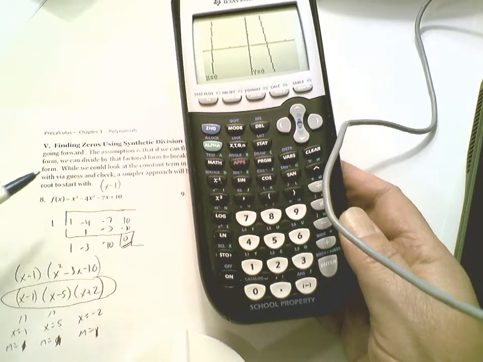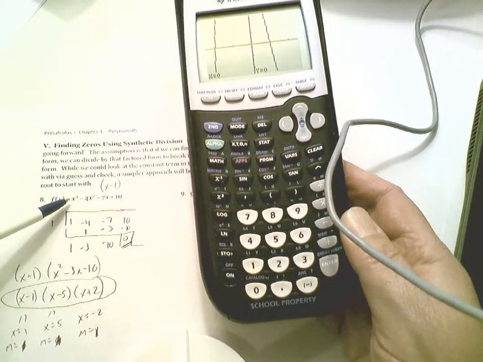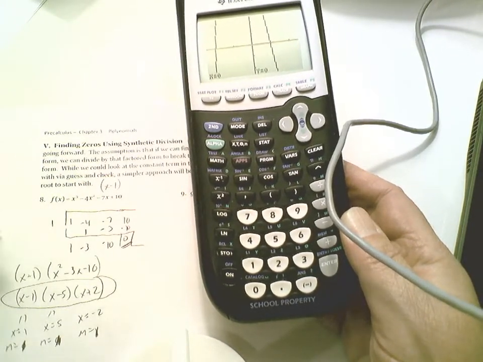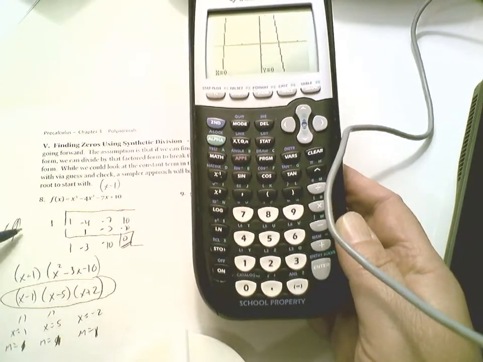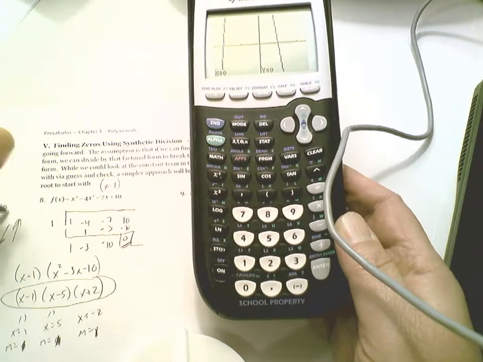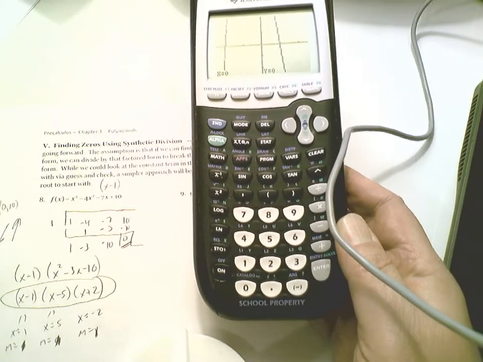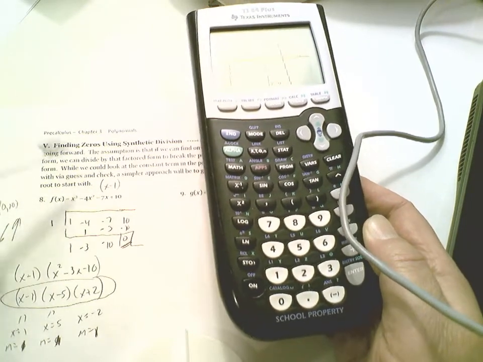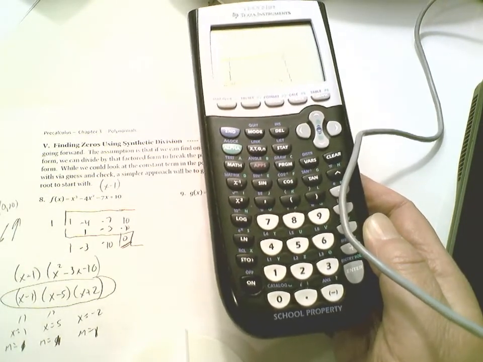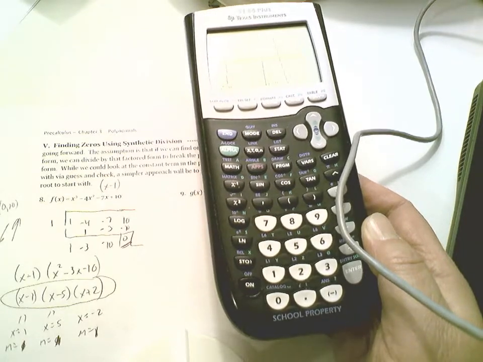By the way, odd degree, positive leading coefficient. I know my function is going to do something like this. I'm going to have down-up behavior. I also know that 0, 10 is going to be another point that I could actually graph if I was shaping this. So the bottom line is synthetic division serves as a jump start for you to work through these problems. We'll do one more.